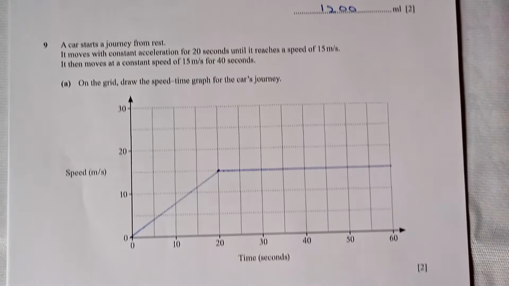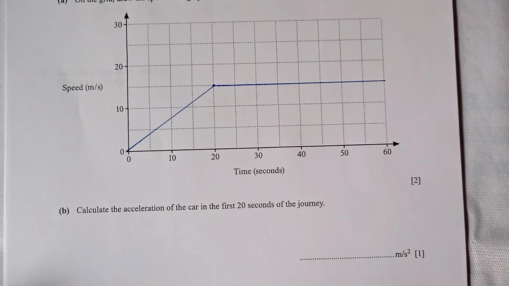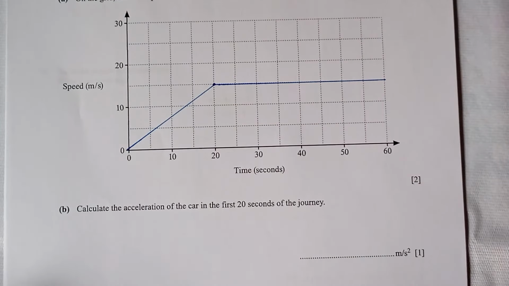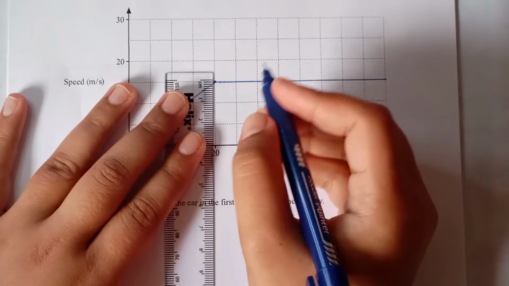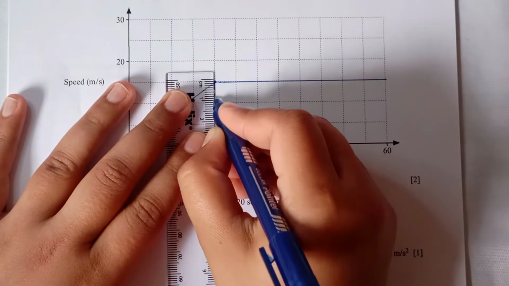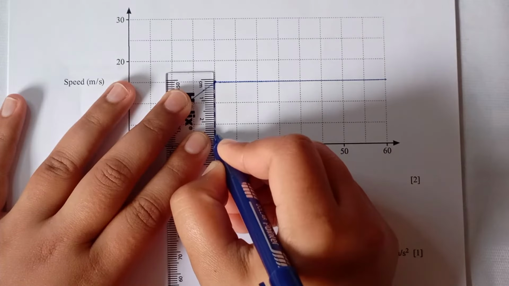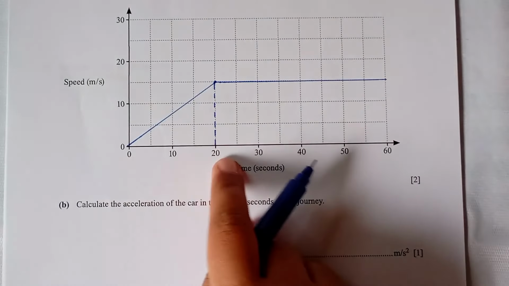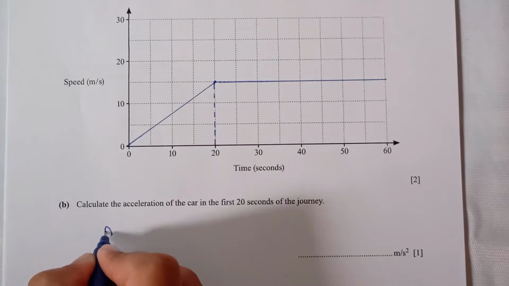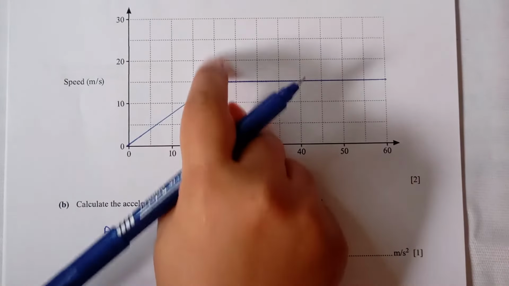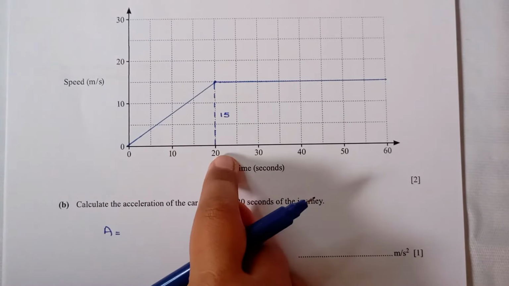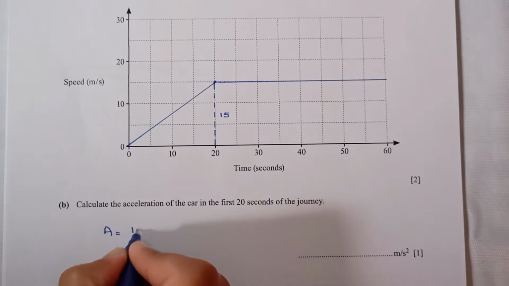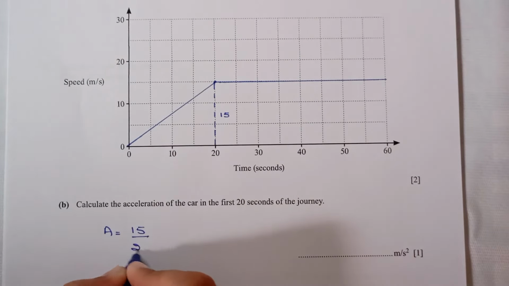15 meters per second. Now for the B part, calculate the acceleration of the car in the first 20 seconds of the journey. So first 20 seconds. Let me draw the straight line. For the first 20 seconds, the acceleration would be equal to the height, which is 15, and the time is 20 seconds. So it is 15 divided by 20.